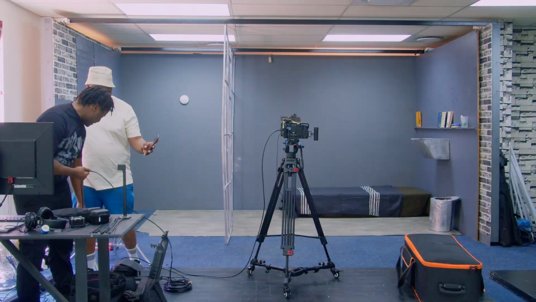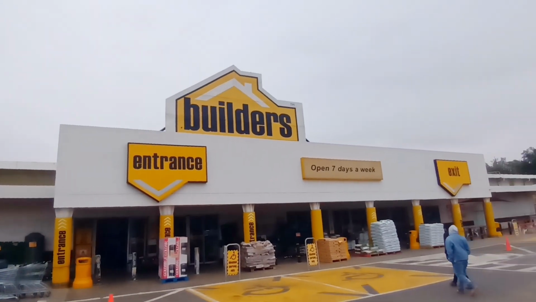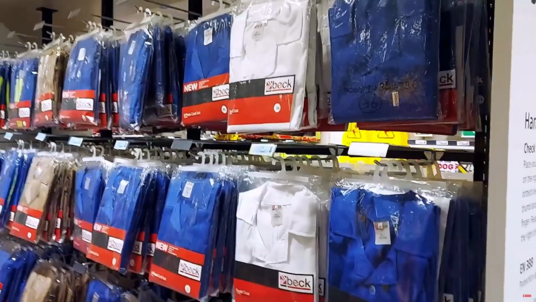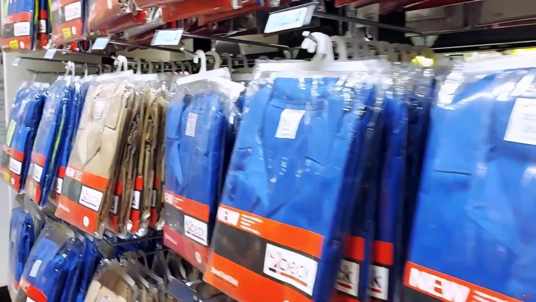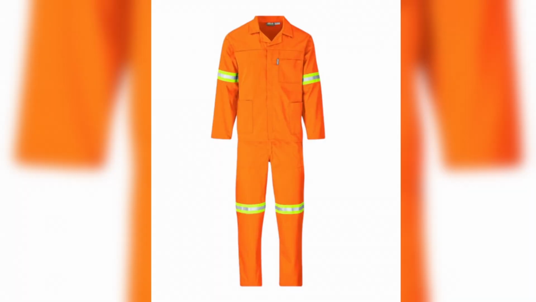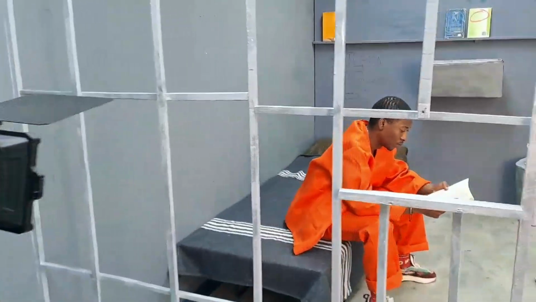So now it's the day of the shoot. We had to go find props early in the morning. So we went to a hardware shop, but we couldn't find the right orange jumpsuits for the prisoner because we wanted one without those silver reflectors that the construction guys wear. We ended up finding one in the streets of Alex, Johannesburg.